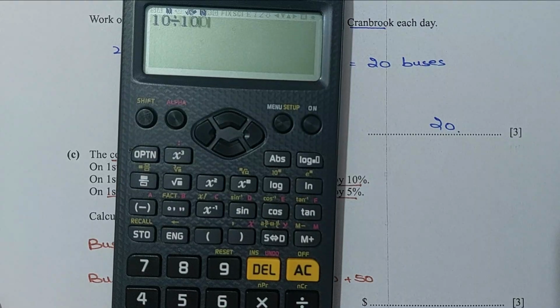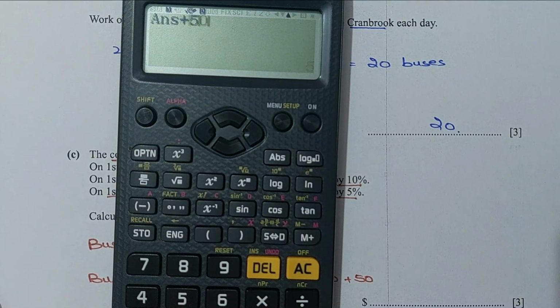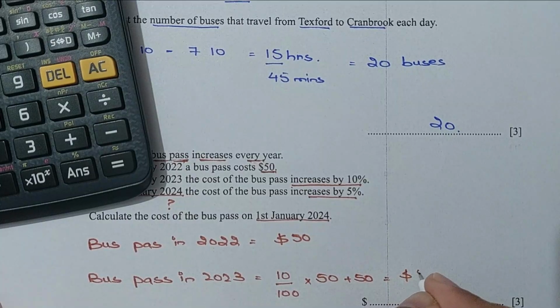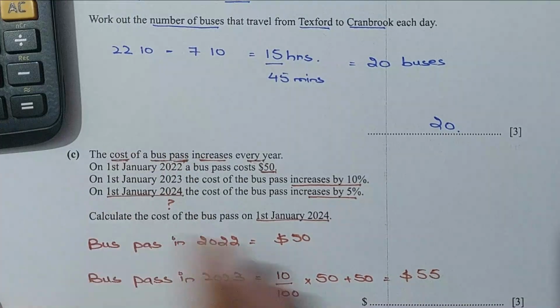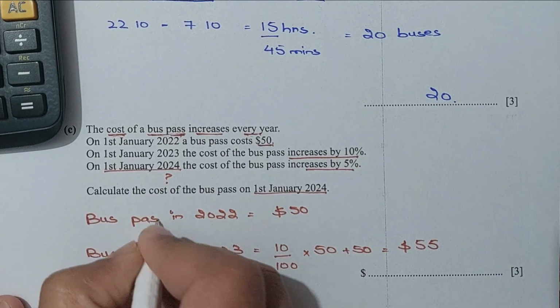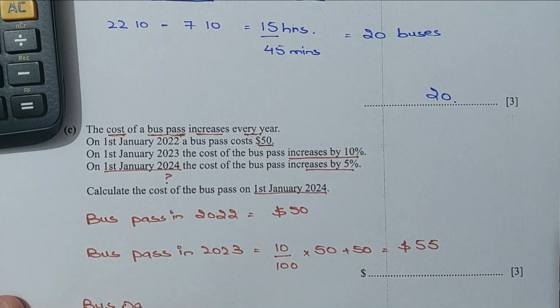Okay, 10% of 50 added to 50 gives $55, which is the cost in 2023. Now the cost of the bus pass in 2024, which is an increase of 5%.